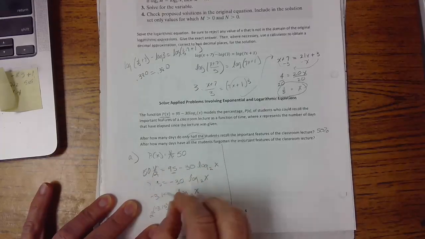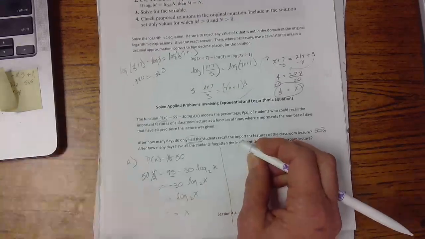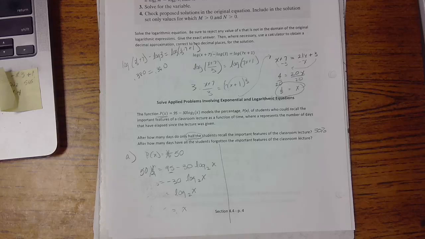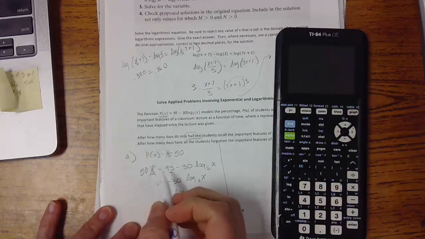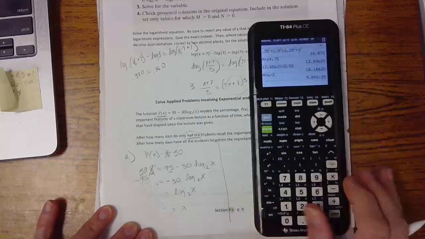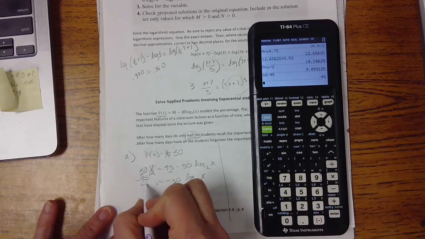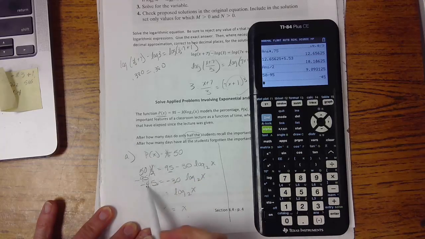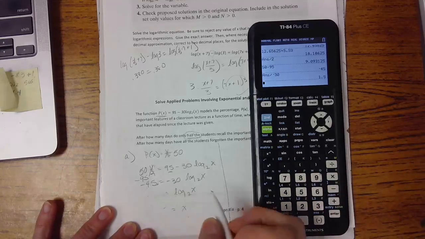Then when I go back here, I'll take out all of these, and I'll have to have my calculator. The very first thing we're going to start off with, we're going to still move the 95 to the other side. So I'm going to go 50 minus 95, and that's going to give me a negative 45. Then I'm going to divide by negative 30, and I get the 1.5.